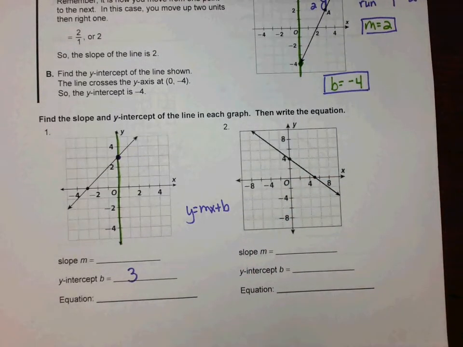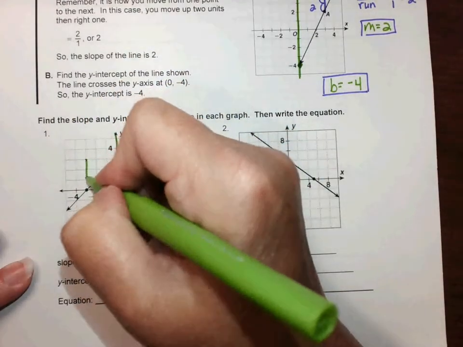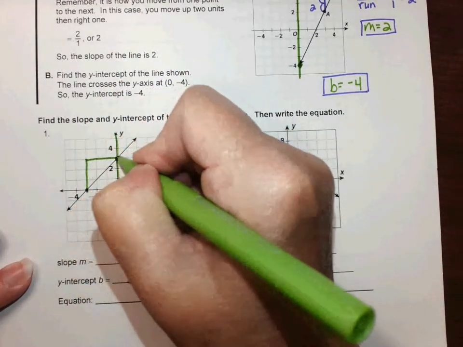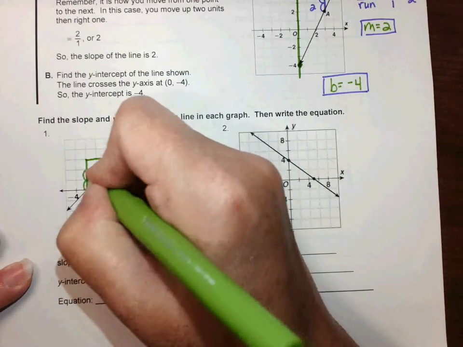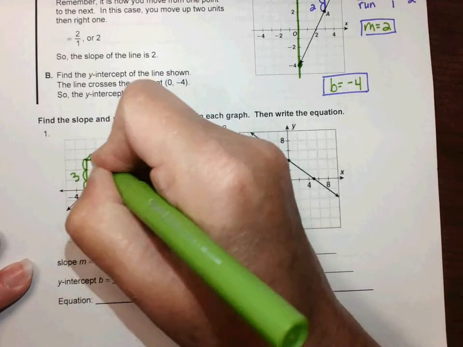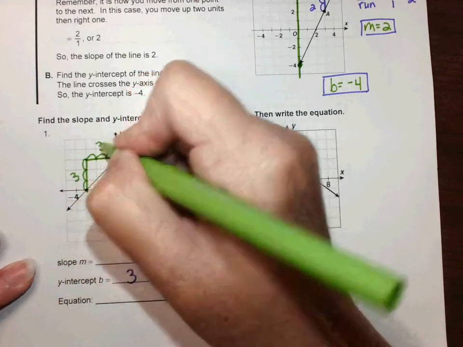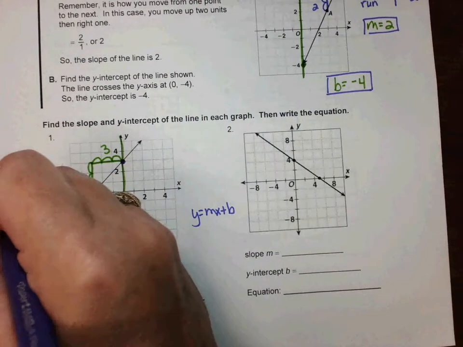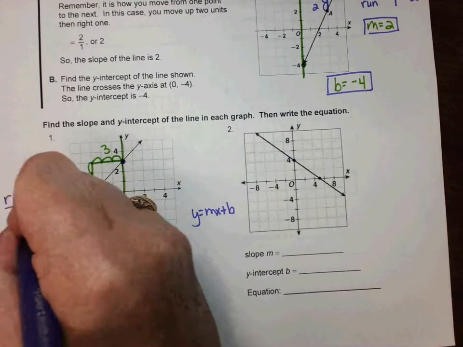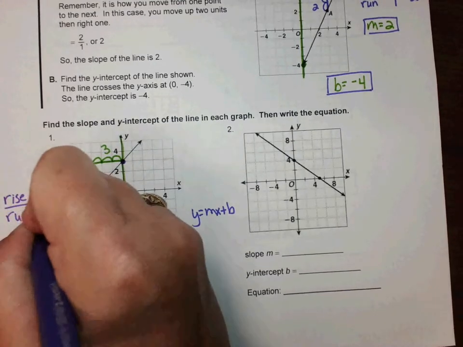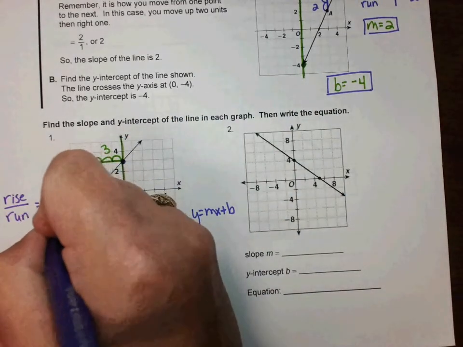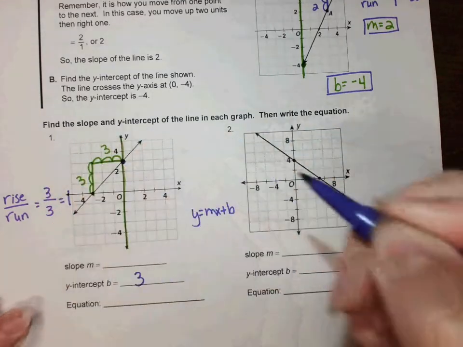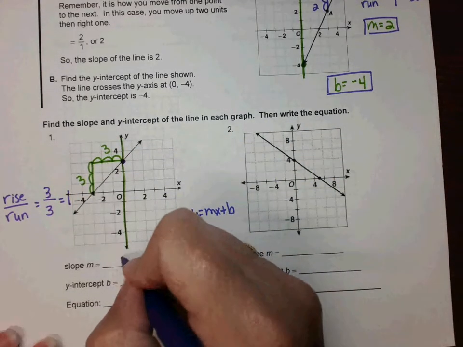Alright, they gave me 2 points, so I'm going to create that little stair step, and I'm going to rise 3 units and run 3 units. So my rise over my run is 3 over 3, which equals 1. So my slope is 1.